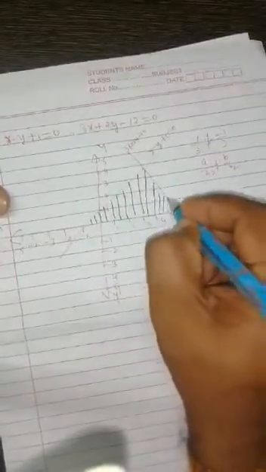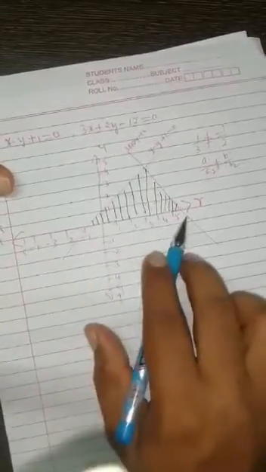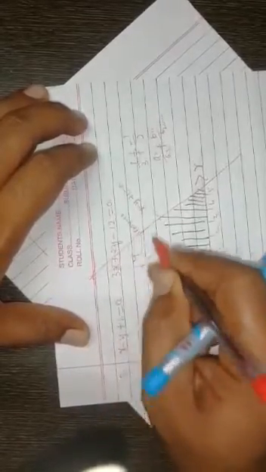This is the triangle formed with the x-axis. If it were asked with the y-axis, these two lines and the y-axis, then the triangle would be this, if I extend this. But since it is asked with the x-axis, this will be the triangle, right?